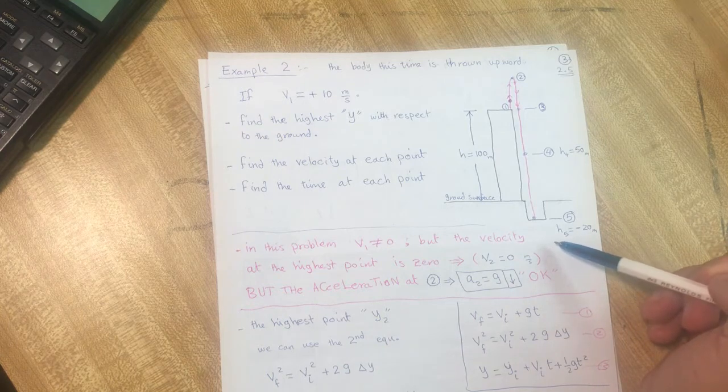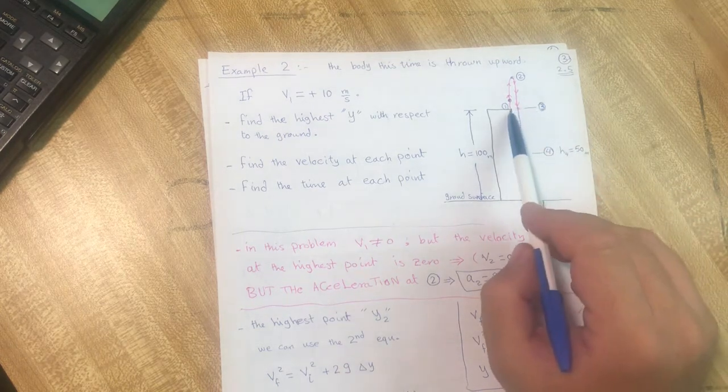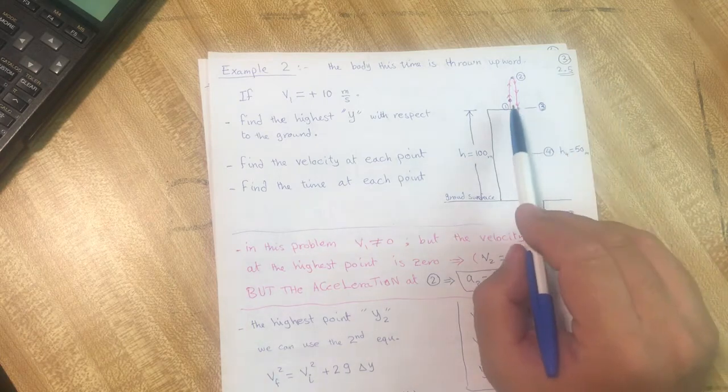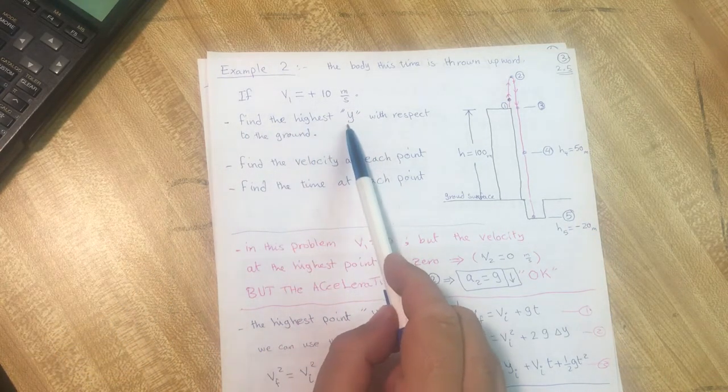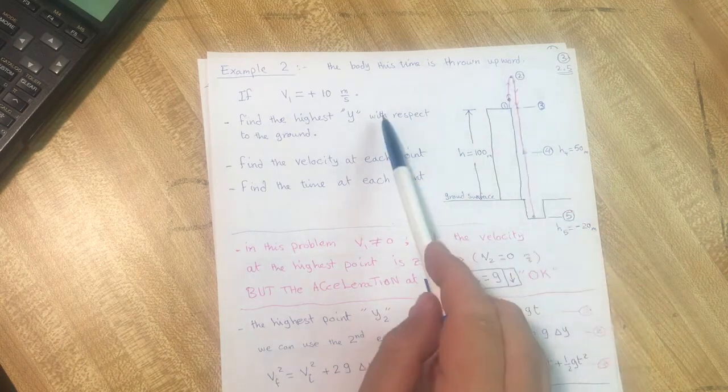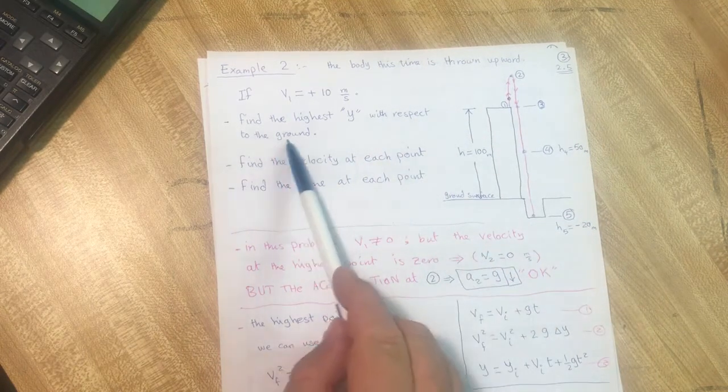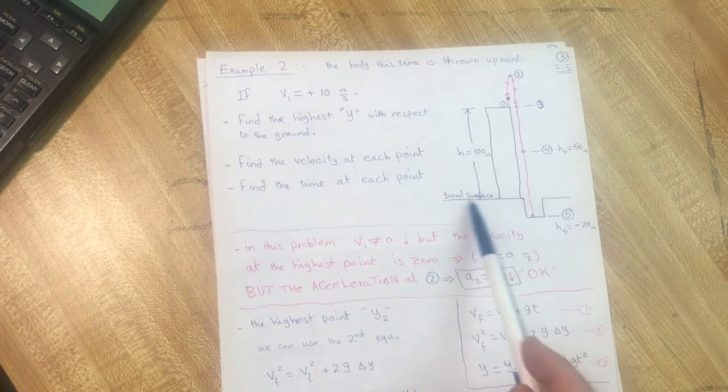There is a different situation between 1 and 3. We will see that now. Look what I need: find the highest y, which is y at 2, with respect to the ground, this height.